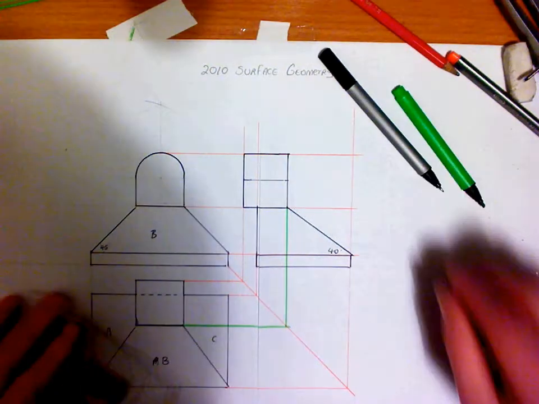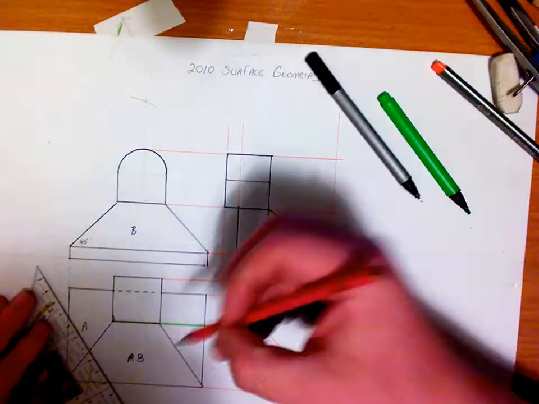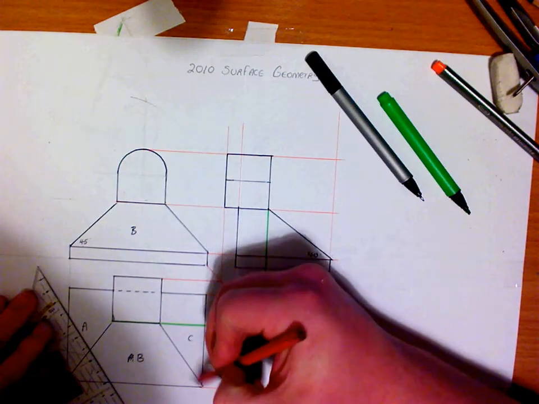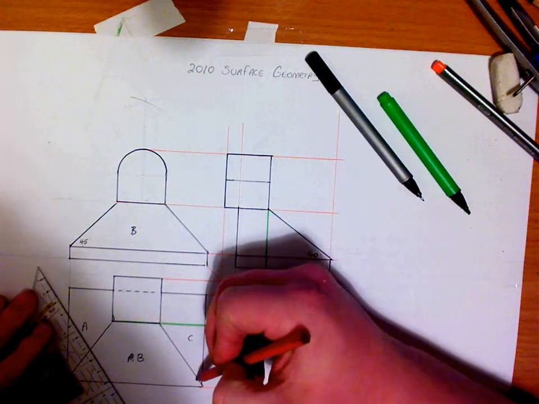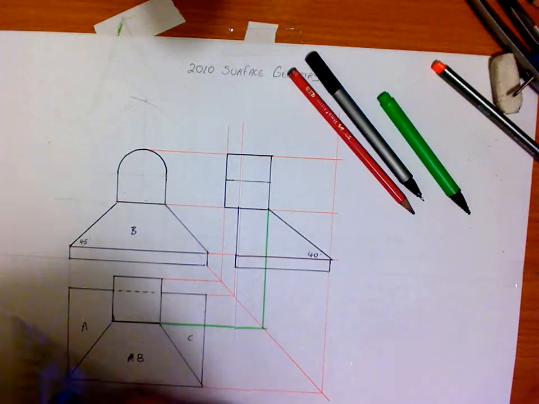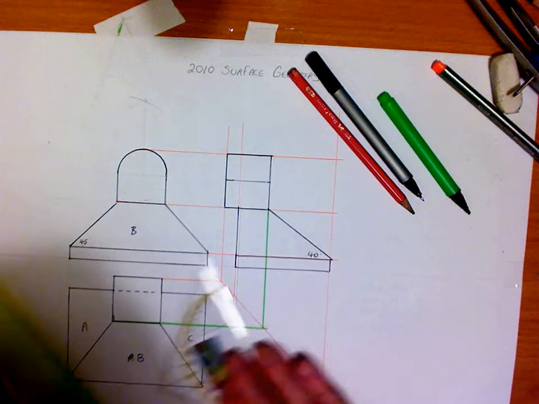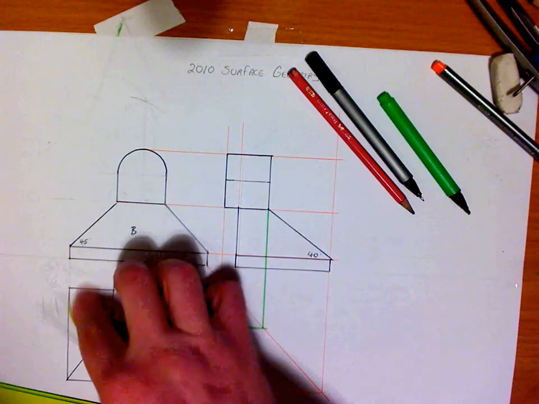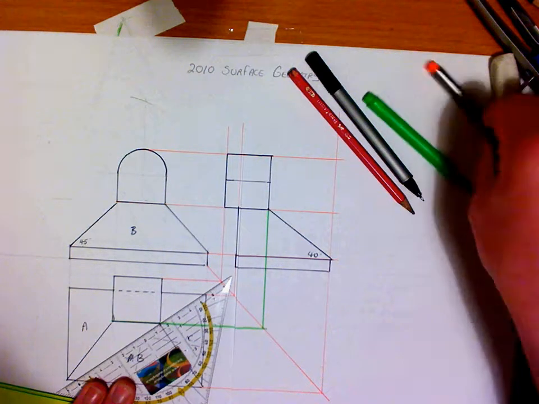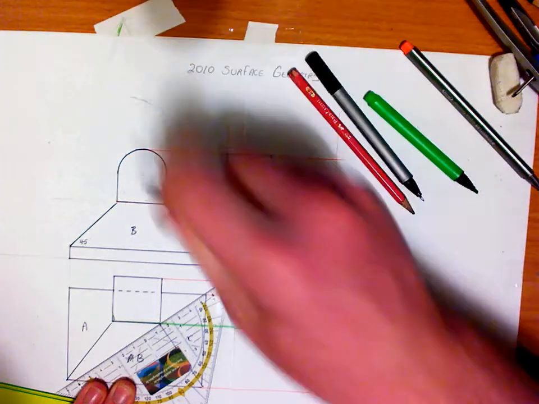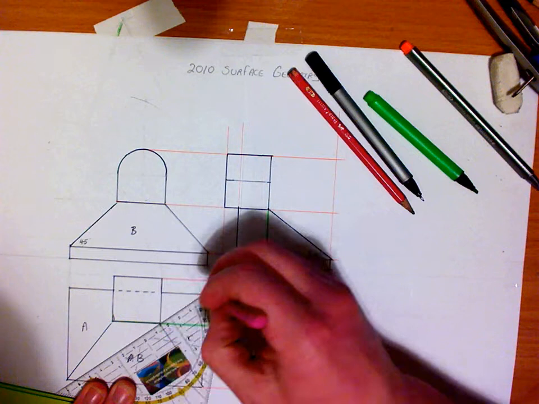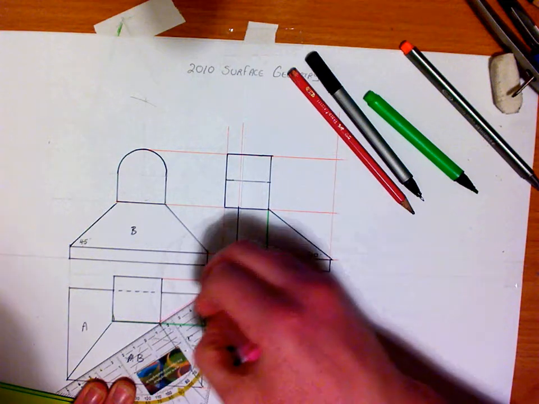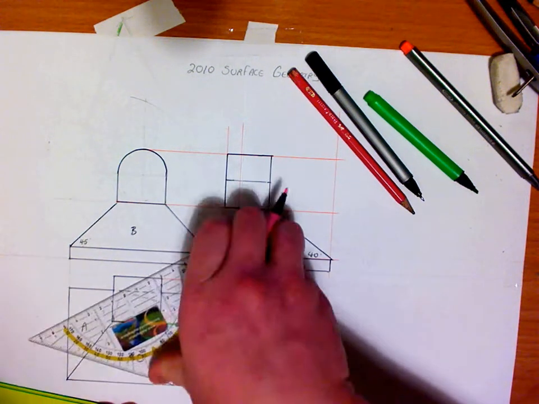So between B and C, the line of intersection is this line here. That is our line of intersection. So I'm going to look perpendicular to that. I bring out one end of it. I bring out another end.